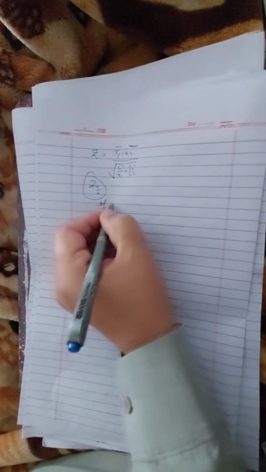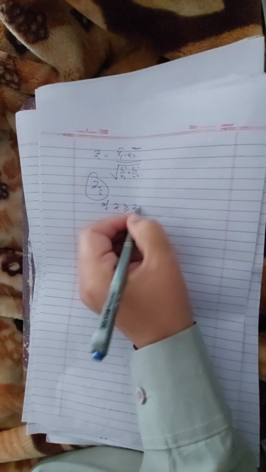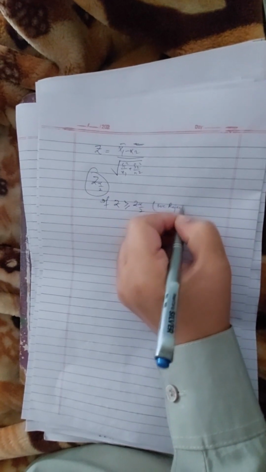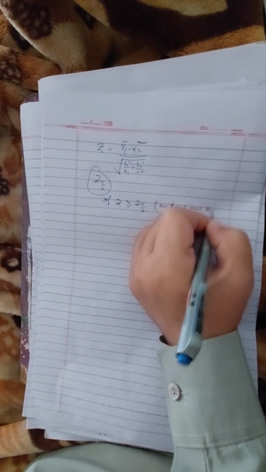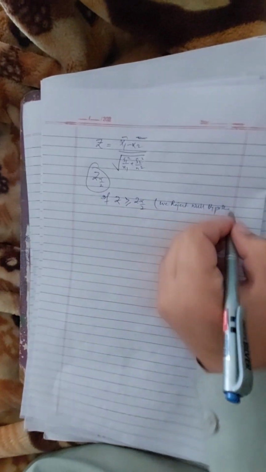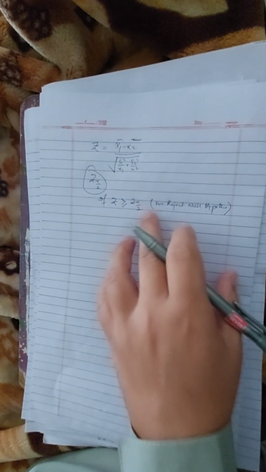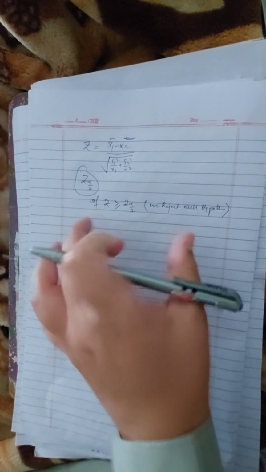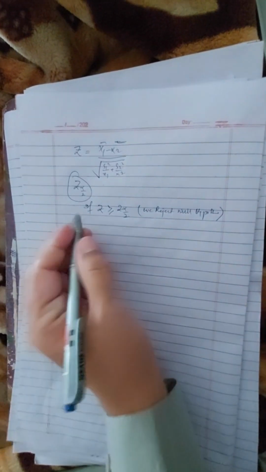If Z is greater than or equal to Z alpha by 2, we reject the null hypothesis. I will also do this in graphical mode, just to make you understand what we did.